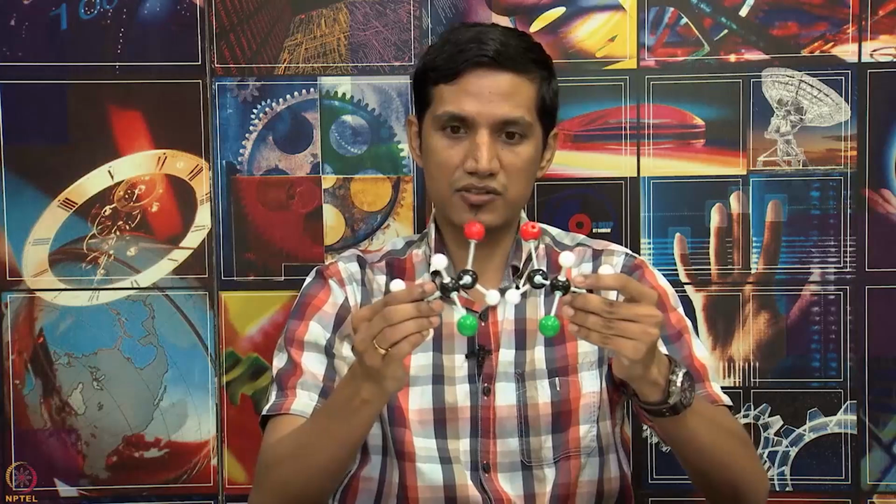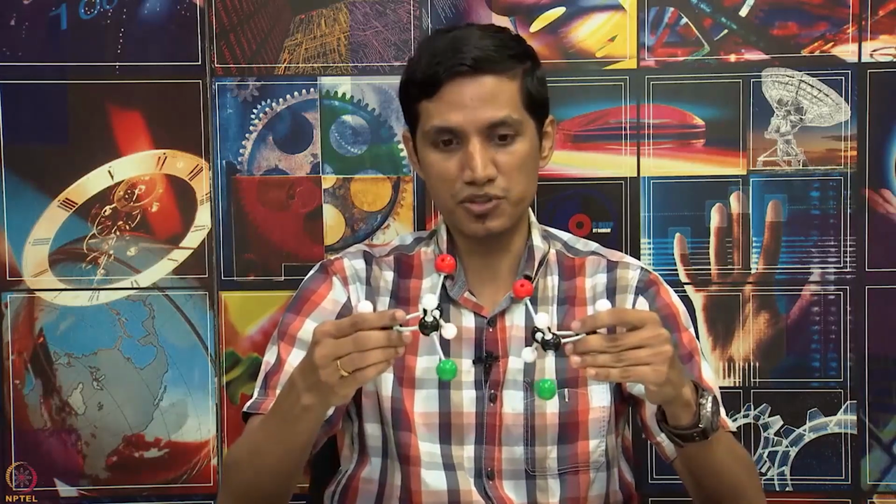I hope everyone sees that, because the green balls are mirror images, the reds are mirror images, and the hydrogens are also mirror images for both of these. So once you have the mirror image, what we need to look at next is to see if these are superimposable.